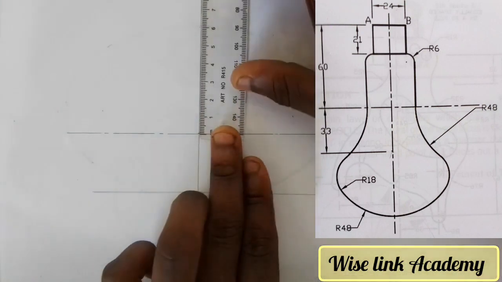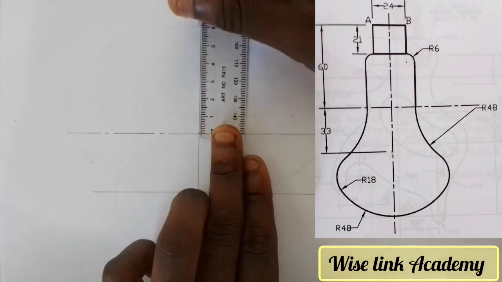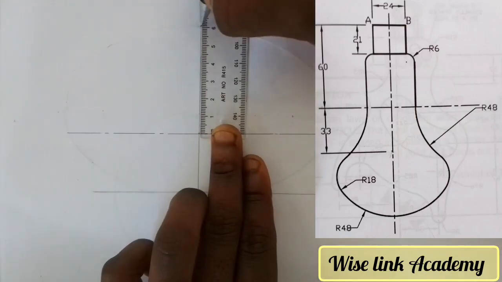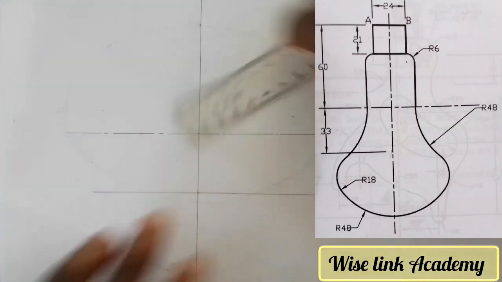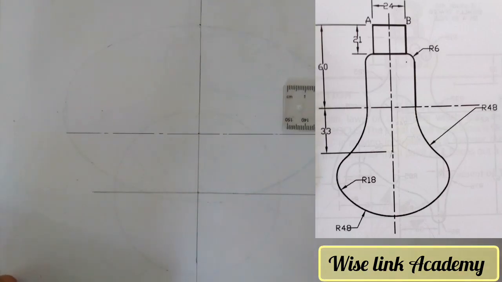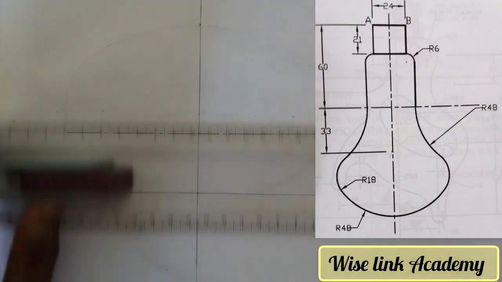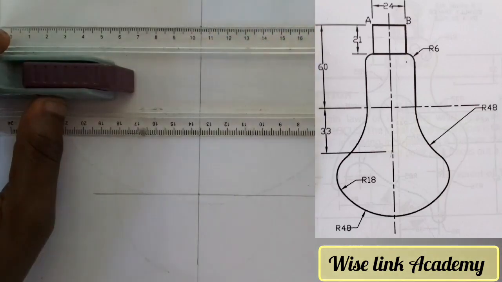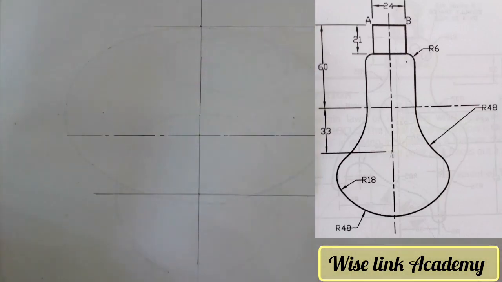I will measure 60 from this point to this point, so here's my point 60. At that point, I will take my T-square this way and draw a horizontal faint line.